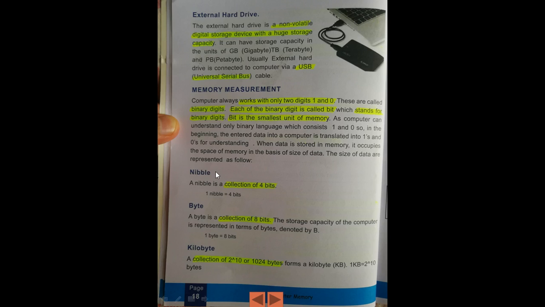The size of data is represented as follows. Let's have a look at it. Nibble, a collection of 4 bits. 1 nibble is equal to 4 bits. Byte, which is a collection of 8 bits. The storage capacity of the computer is represented in terms of bytes, denoted by capital B. So 1 byte is equal to 8 bits.